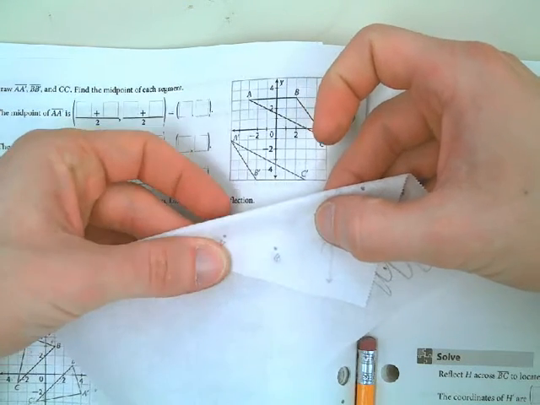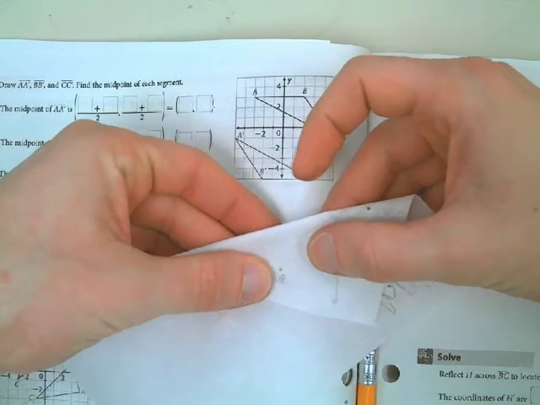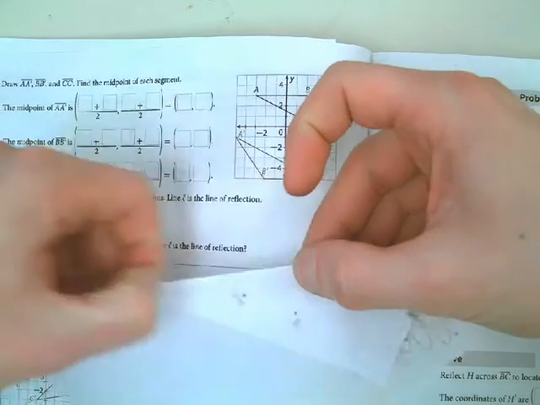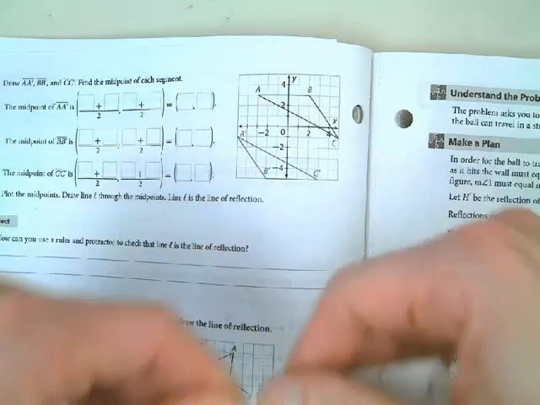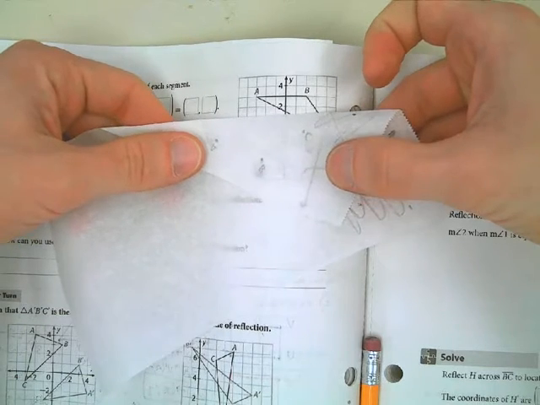Okay, so that they fold on top of each other. So you see my points are folded on top of each other. If I move it slightly, you can kind of see the points are on top of each other there? So fold the paper so that the points line up, and then unfold it.